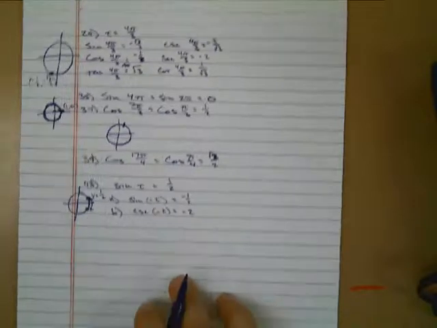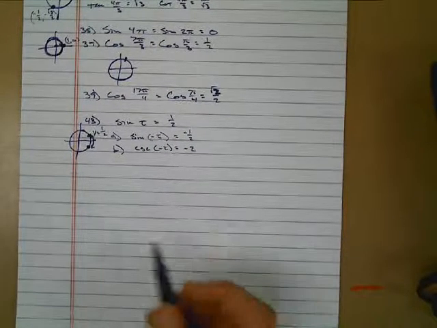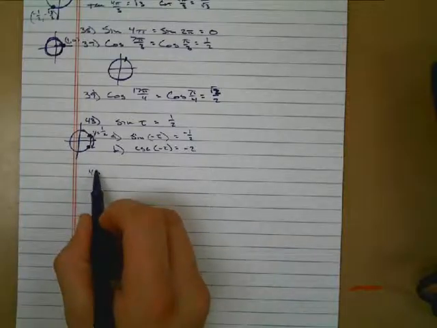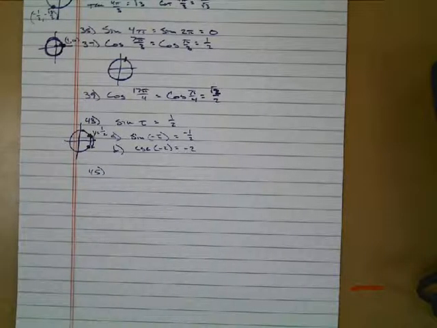We'll do one more of those. So 45 gives us the cosine of negative t equals negative 1/5.